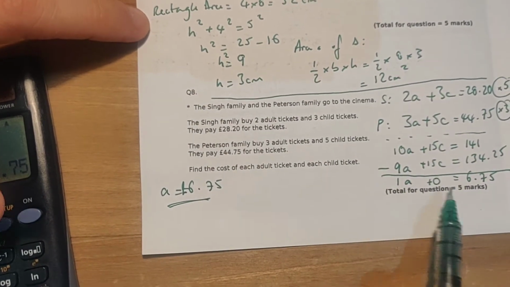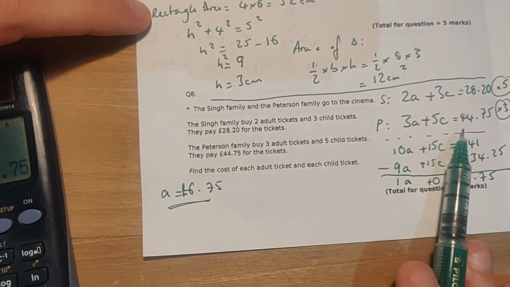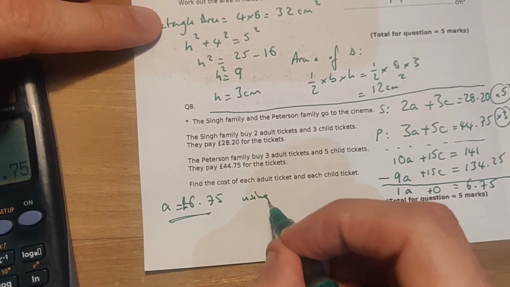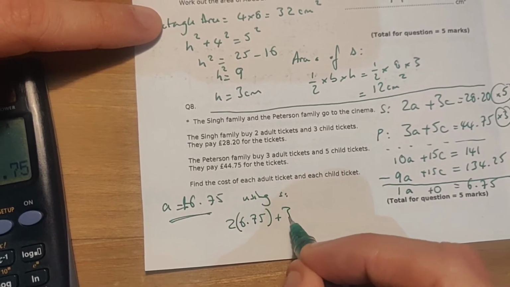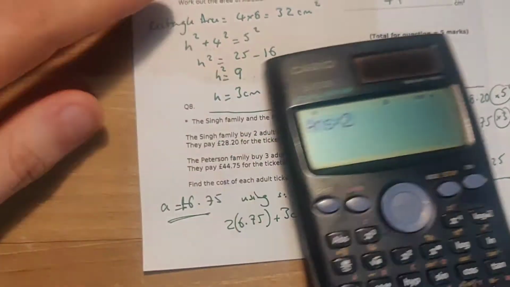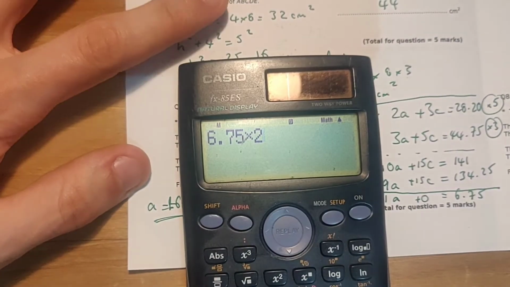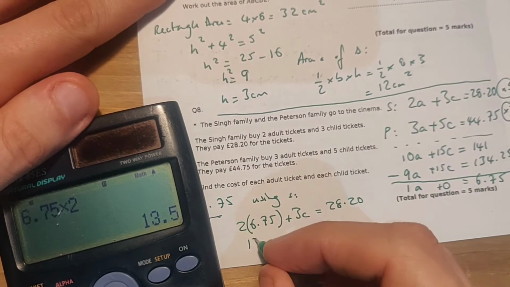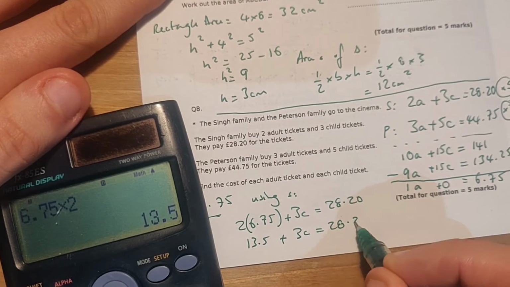Regardless of whether you got this same answer, hopefully what you will have done is plug this back into one of the equations, because we know that's going to get you another mark every single day of the week. So I'll put it back into this first one. Using the Singh family, I've got 2 lots of 6.75 plus 3 lots of C equals 28.20. So 6.75 times by 2 gives us 13.50, plus 3C equals 28.20.